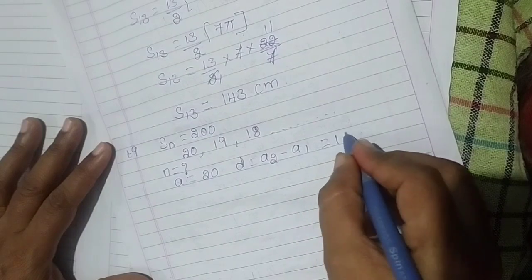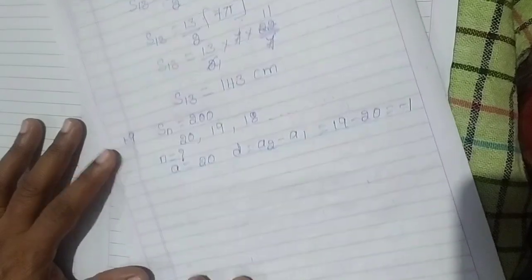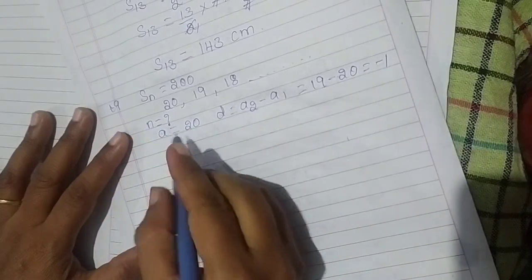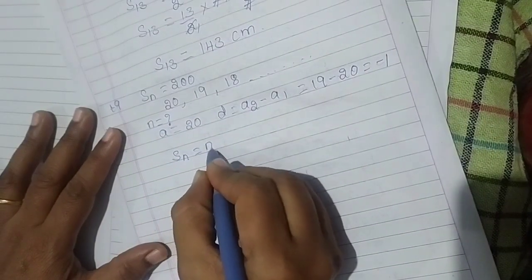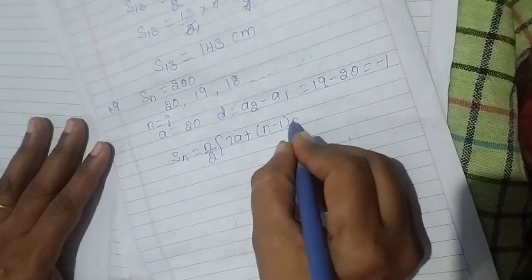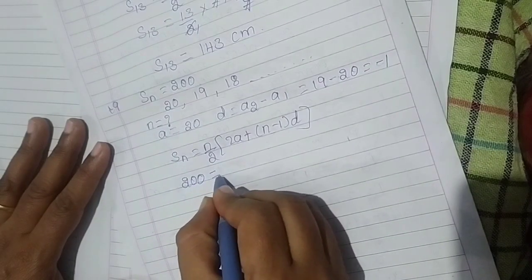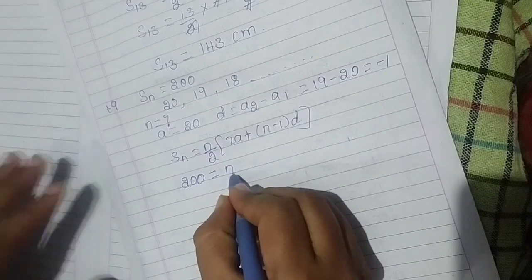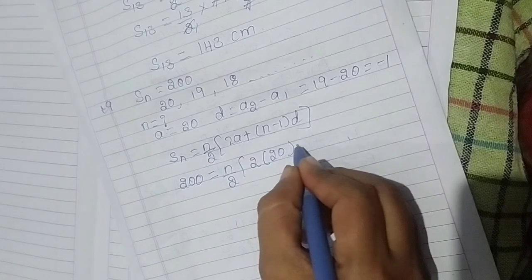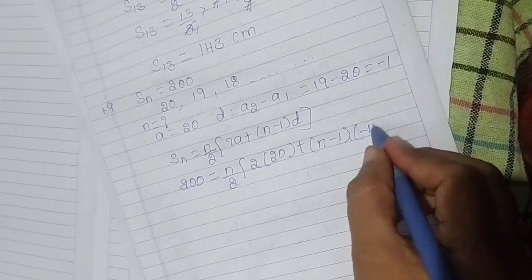So, A2 is 19 minus 20, you get minus 1 here, and Sn we know is 200. So, let us substitute in the sum of n terms formula. Sn is equal to n by 2 into 2a plus n minus 1 into d. Sn totally, how many logs are there? 200 logs are there, write it. So, n divided by 2 into 2a, a is 20, n we need to calculate, write it as it is, and d is minus 1, write it in a bracket.